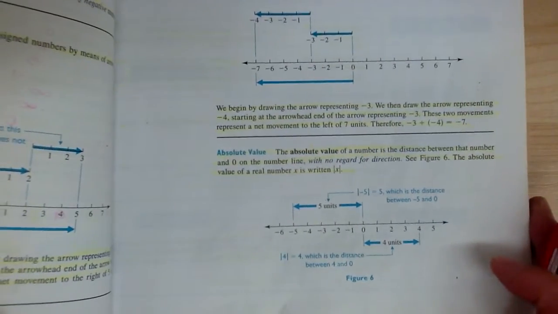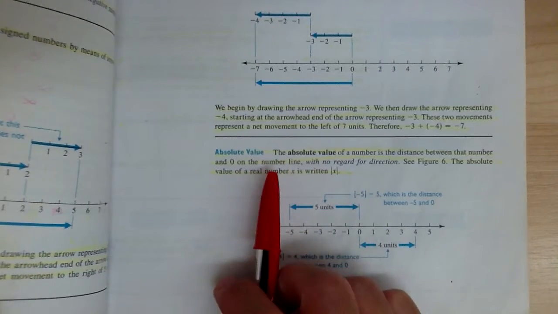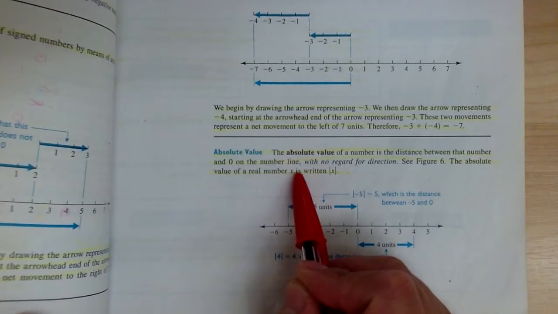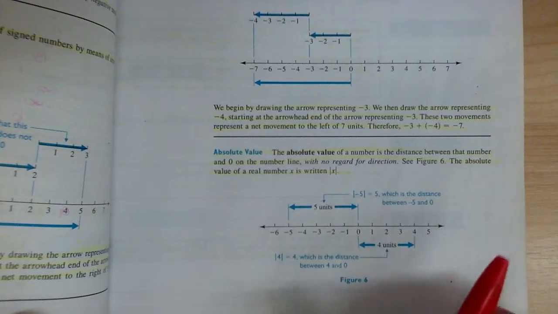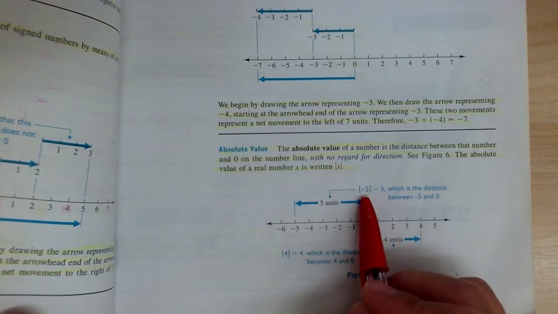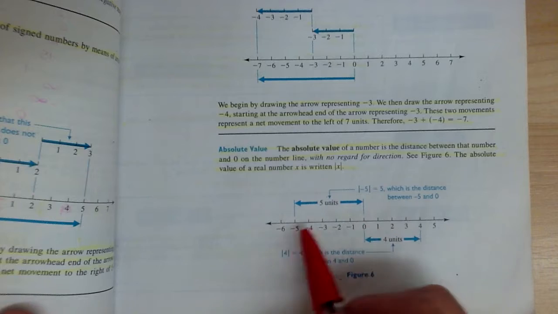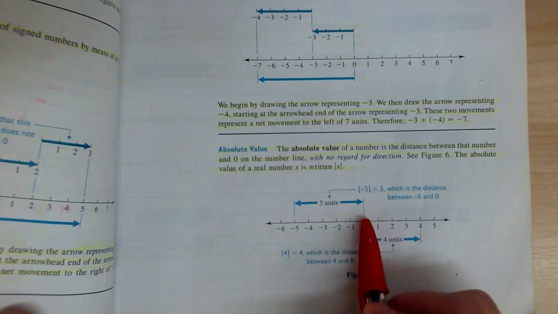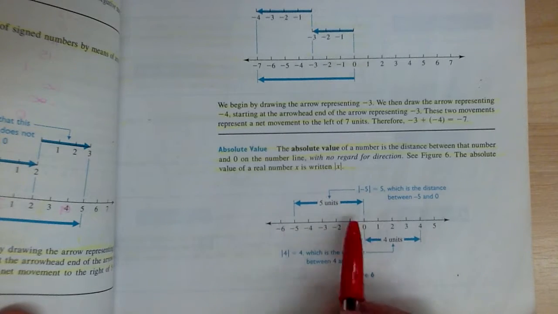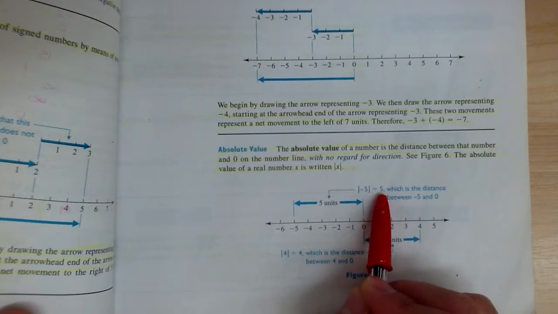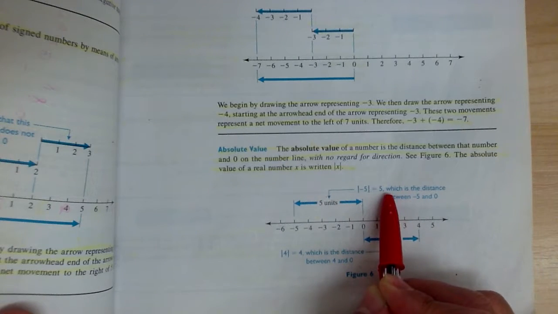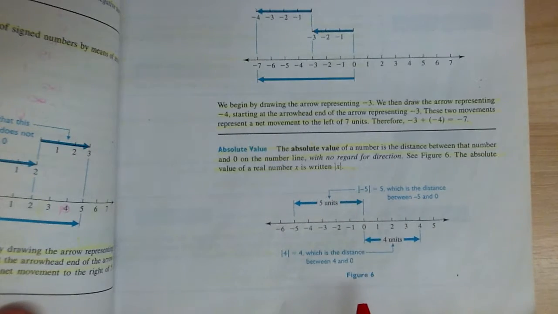The next thing we're going to talk about is the absolute value. The absolute value is the distance. So absolute value is the distance, so it's always going to be positive. For example, absolute value of negative 5 means the distance between 0 and negative 5. So from 0 to negative 5, the distance is 5. Again, absolute value means distance, so it's always positive.